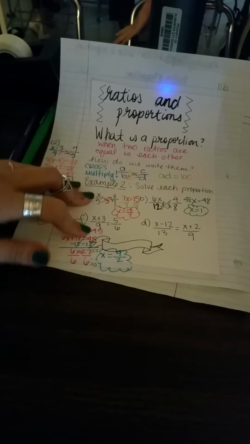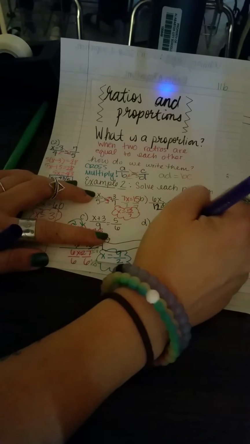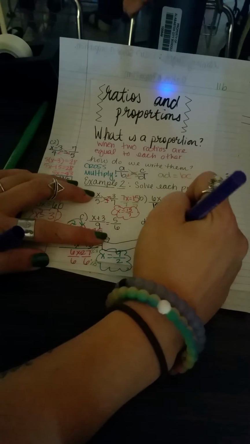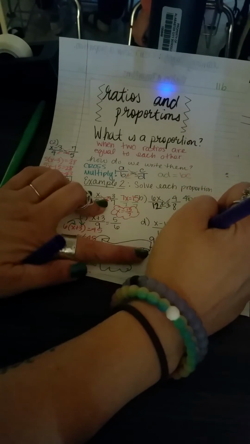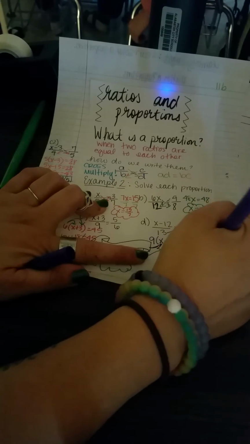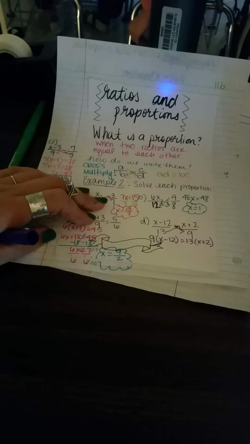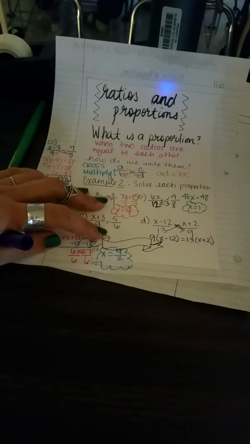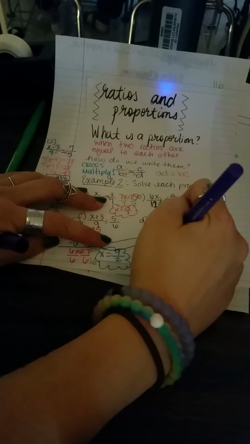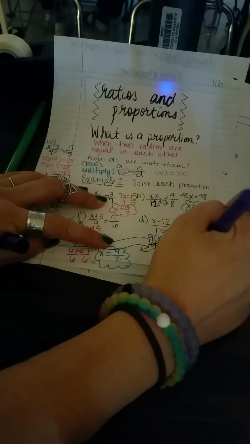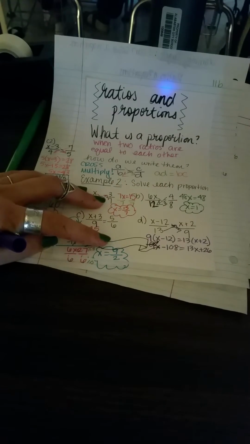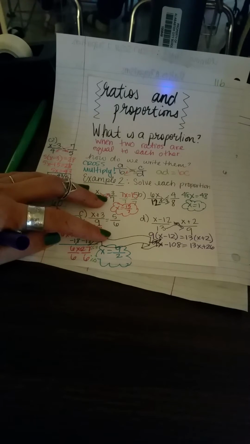All right, so the first thing we do is we're going to multiply 9 times x minus 12, so it's 9 times x minus 12 in parentheses. On the other side, we do 13 times x plus 2. Then we distribute, and we get 9x minus 108 equals 13x plus 26. Does everybody see where I got those numbers from?